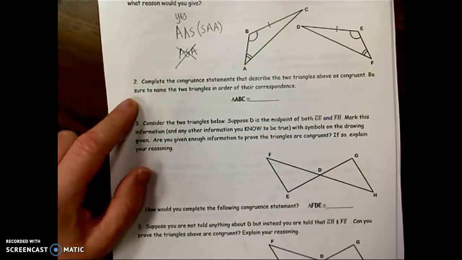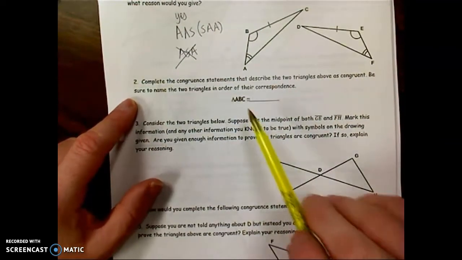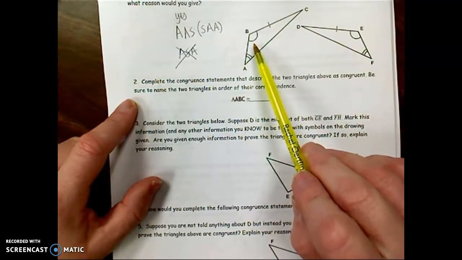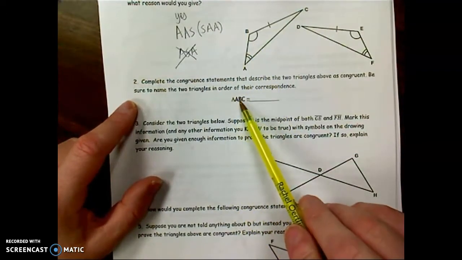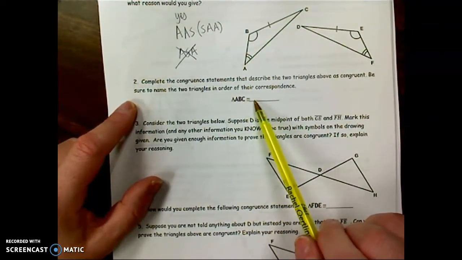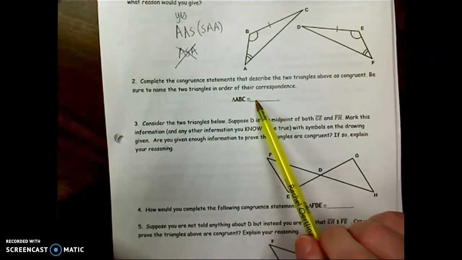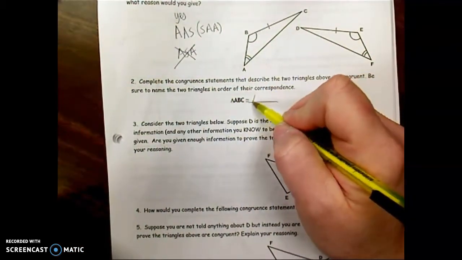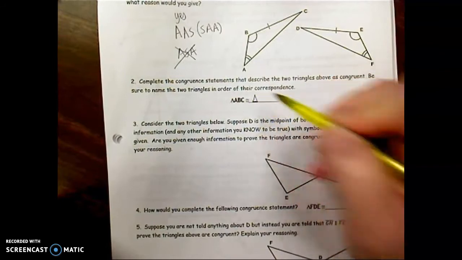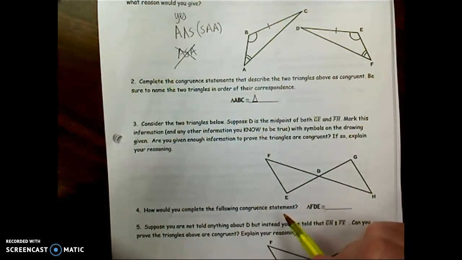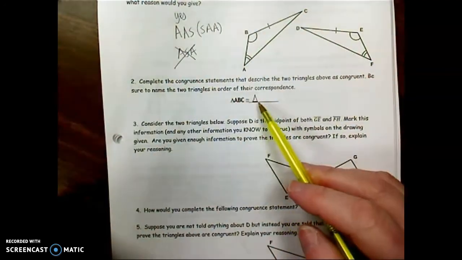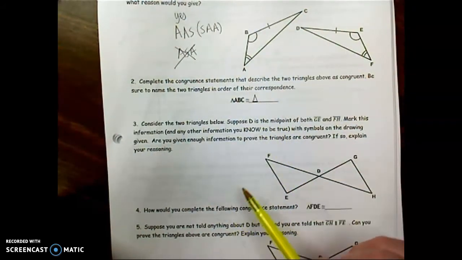Number 2 wants us to write the congruent statement. So they're giving us the naming of the first triangle as triangle ABC. So remember, we want to show the corresponding parts by the way that we name the second triangle. Now don't forget to start off the naming of your triangle with a triangle symbol. So sometimes that is left out. Students just go straight to writing letters, and so you miss a little bit of points there by doing that.